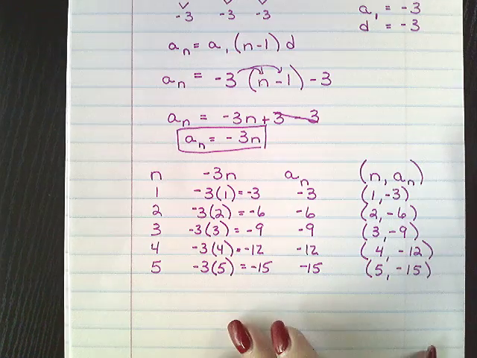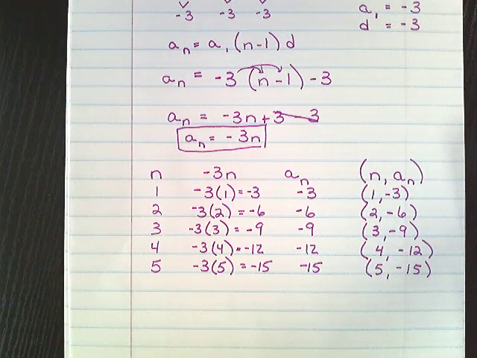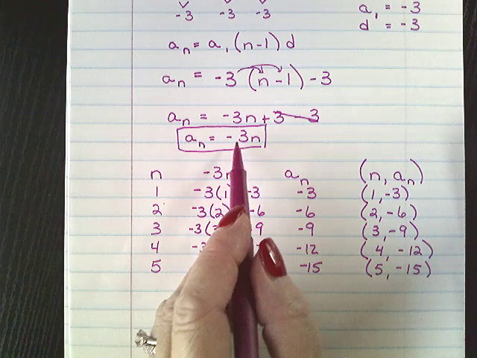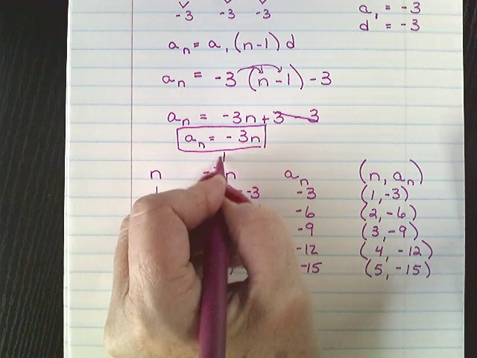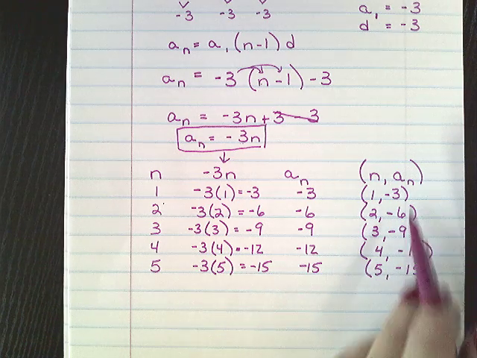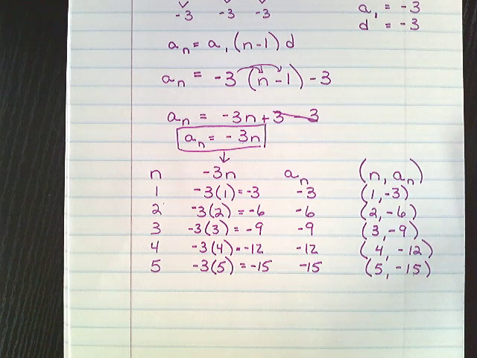Whoops, I'm so sorry that you didn't see that. That is how you would graph those points. Okay, so we substituted in our n into our equation that we found up above. And then we found the a_n, and that would be our ordered pairs.